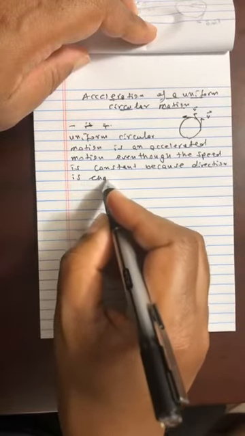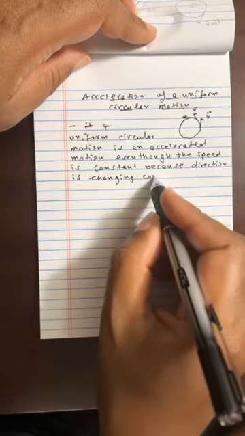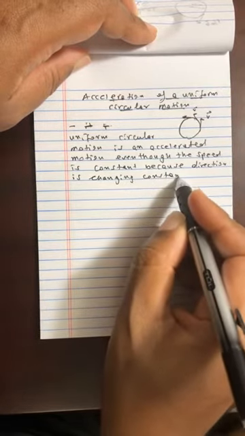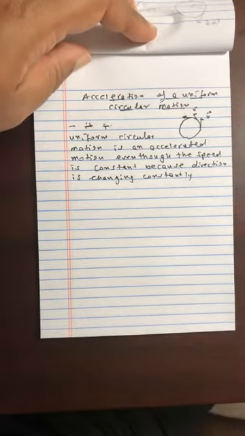That's why it is an accelerated motion. We have acceleration due to change of direction.